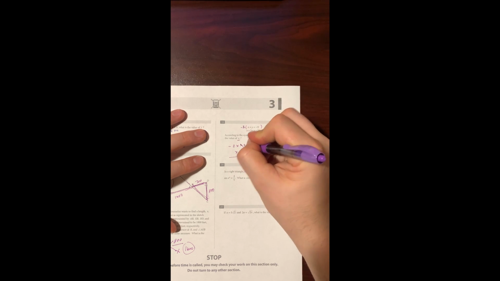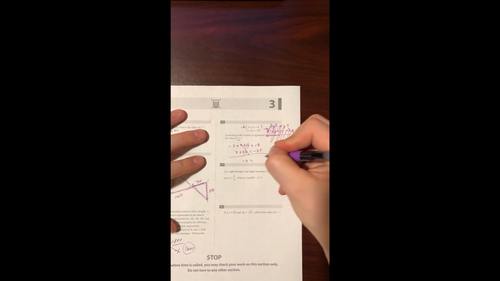If you do this, these cancel out. You get -x equals -7, which gives us x equals 7.